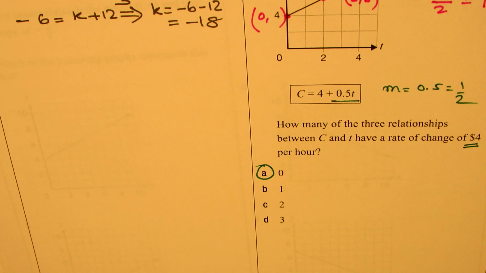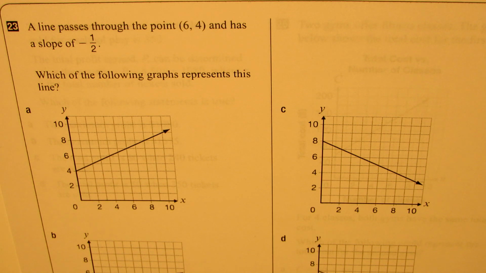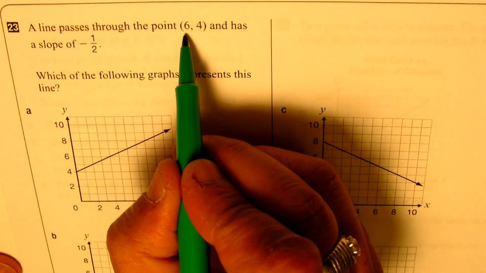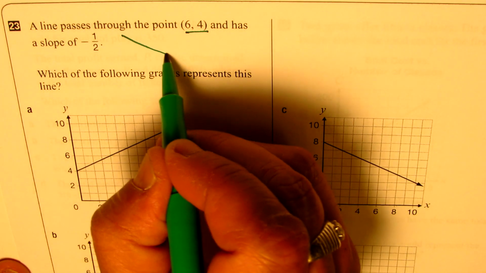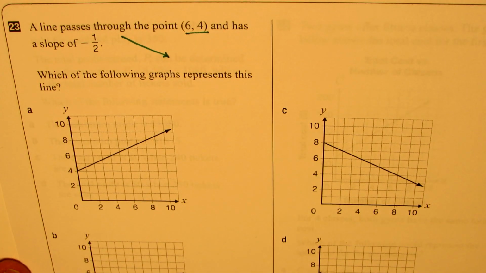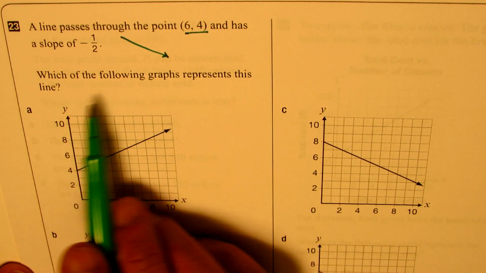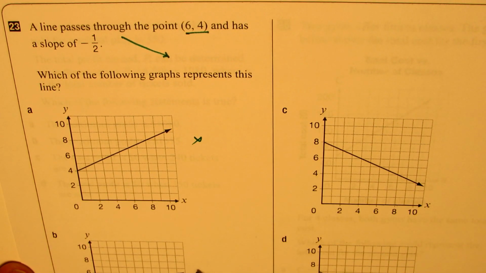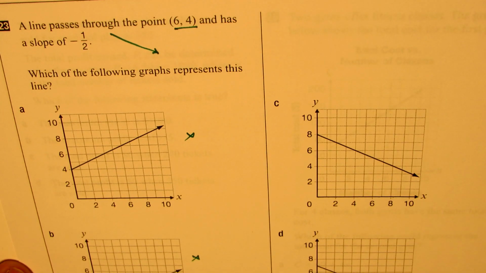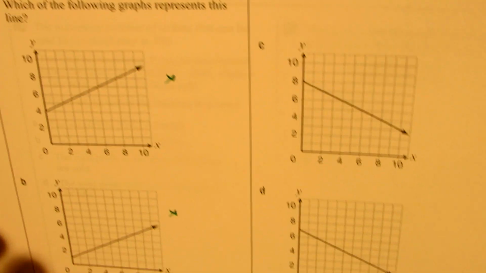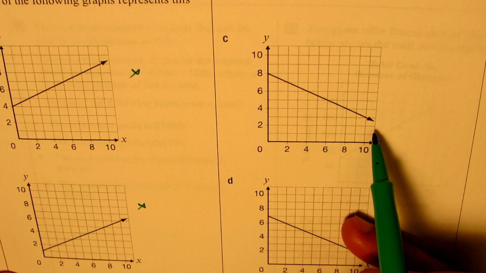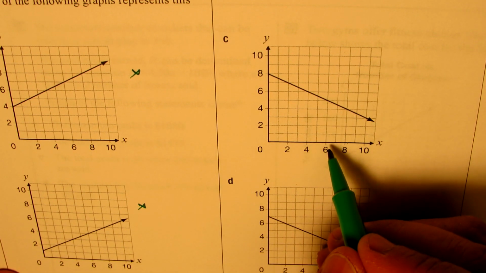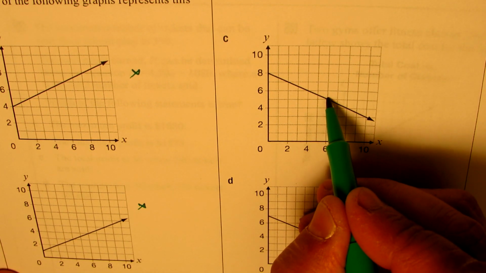Is that clear? Perfect. Let's move on and take the next question now. Question number 23. A line passes through the point (6, 4) and has a slope of negative half. That means it is going downwards, right? That is negative half. Which of the following graphs represents this line? Well, this is definitely not the line, and nor is this one. We have to check between C and D, right? So we need to check between C and D.